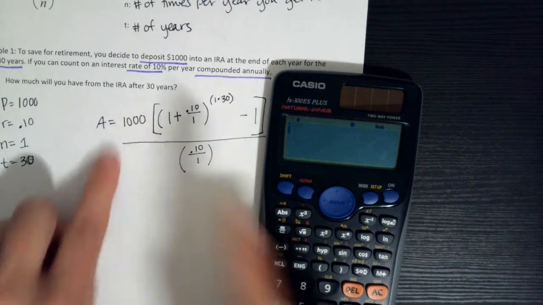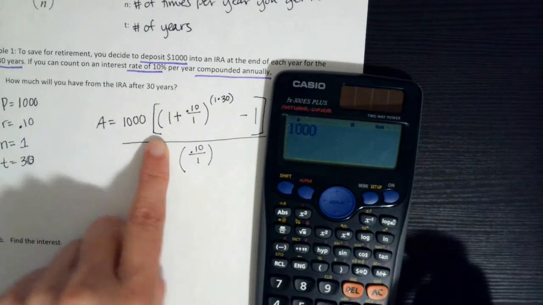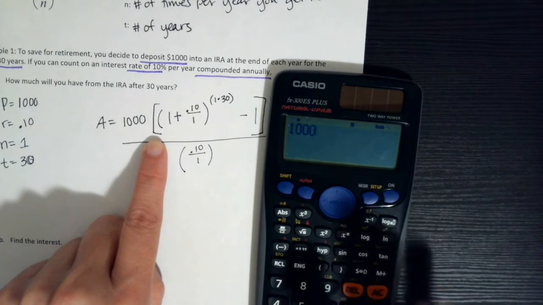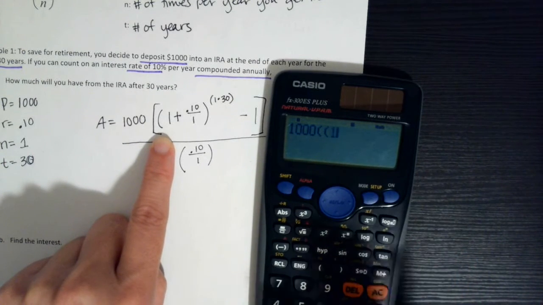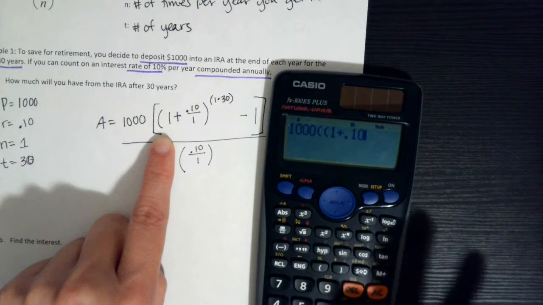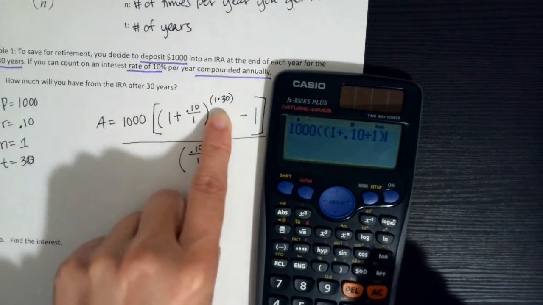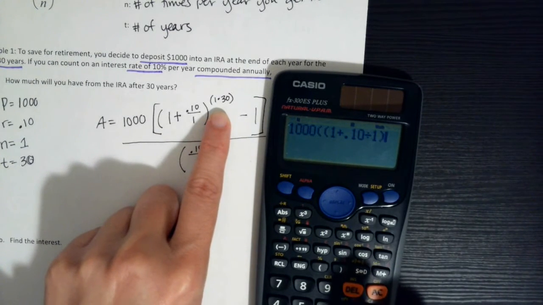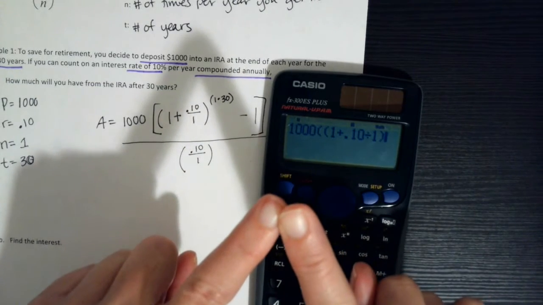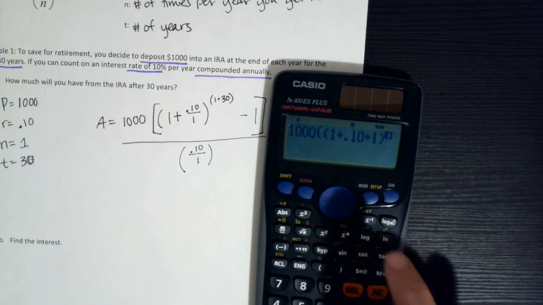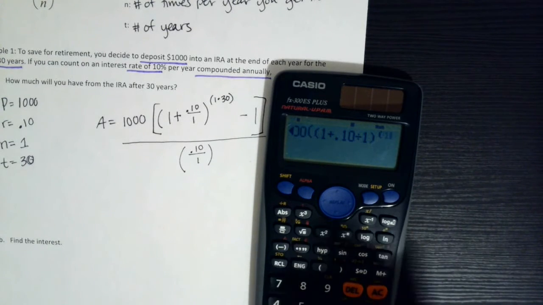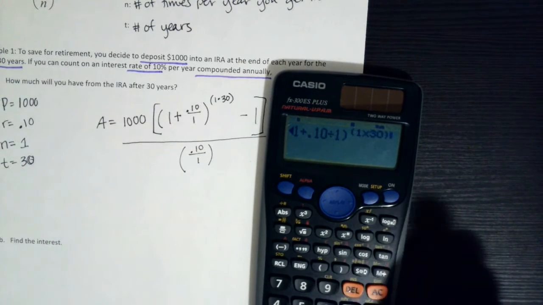Okay, we're going to start with our 1,000. And then remember, this is just going to be 2 parentheses. So the first one stands for the bracket, and the second one is for this parenthesis. 1 plus 0.10 divided by 1, close it. And then we need to get up here in the exponent. So remember, if you have a TI calculator, you're going to look for that caret, and then you're going to open your parentheses. In this one, I use the X with the box. And I'm going to open parentheses and do 1 times 30 and close my parentheses.